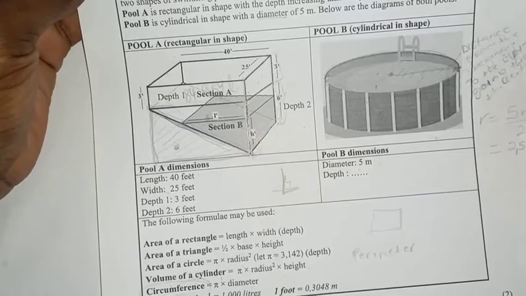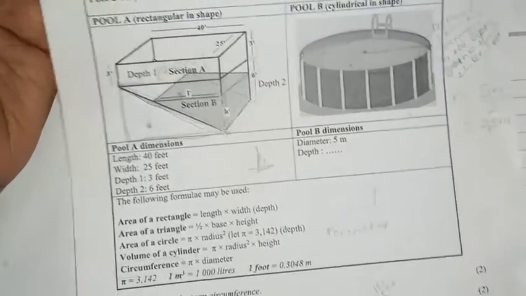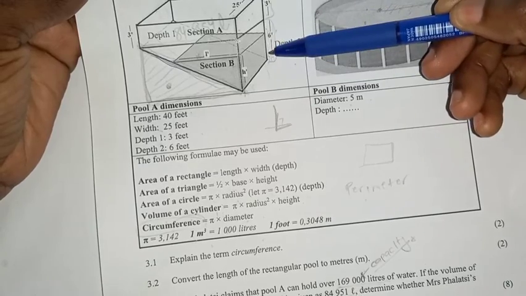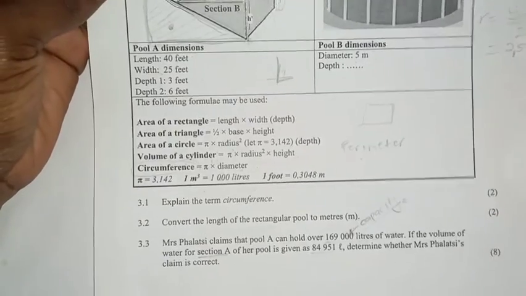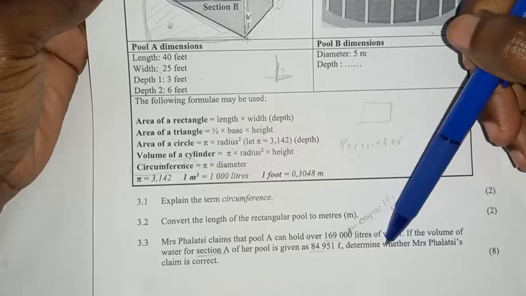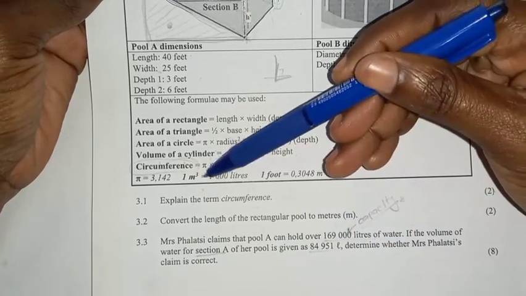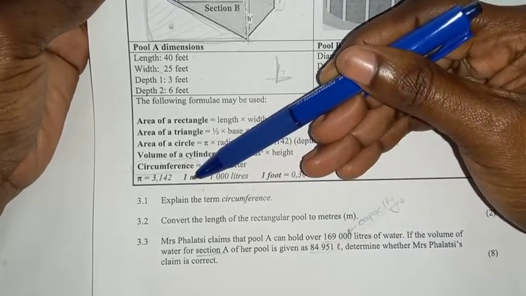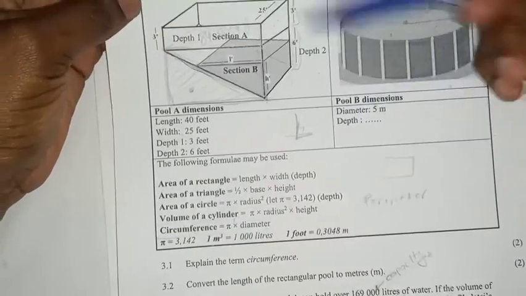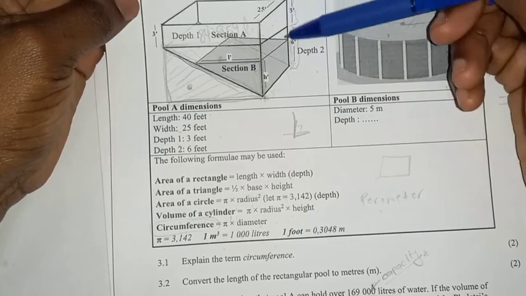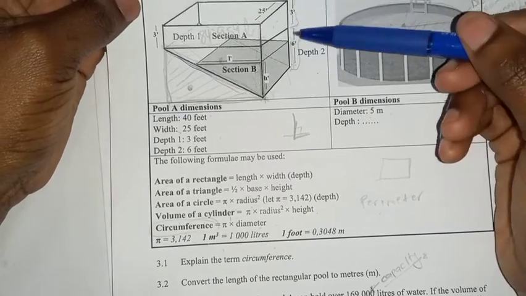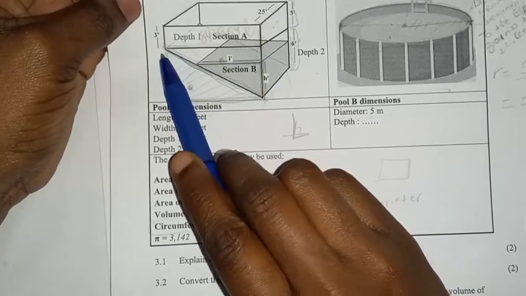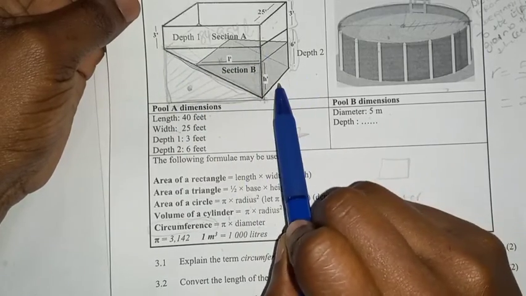Using a formula, the first thing I'd always do is check my units of measurement. Here, the height is 6 feet, and they didn't say calculate the volume in feet. I need to change the volume to liters, so I'm going to need cubic meters anyway. So I already see that I have to change feet to meters. So 6 feet is going to have to be changed, the height, the length, the breadth also, right?